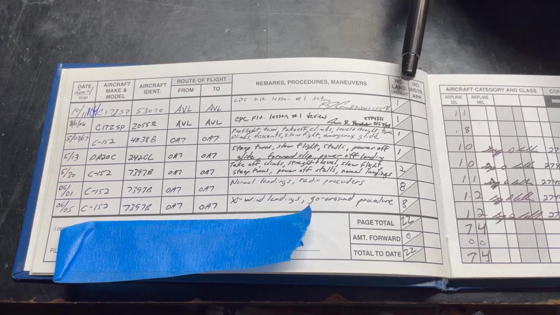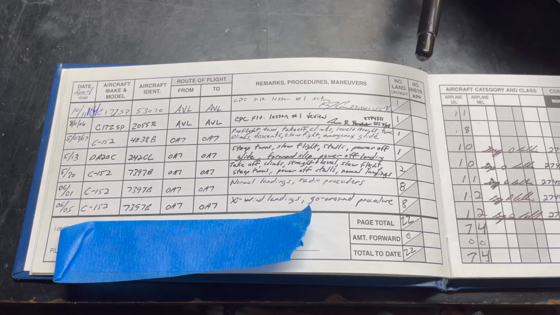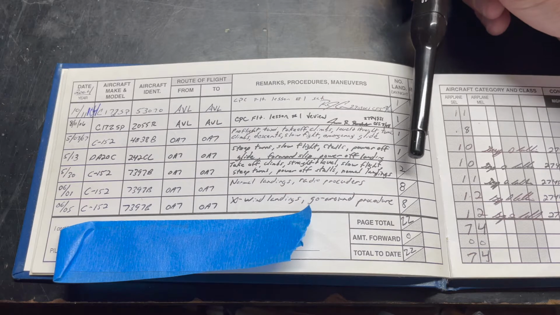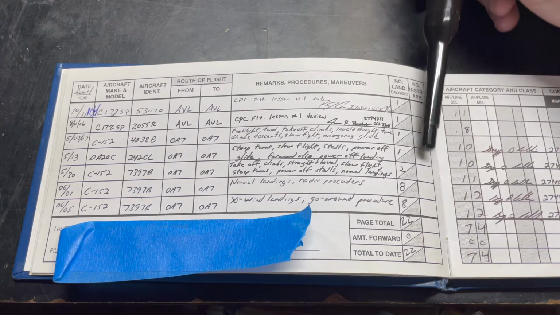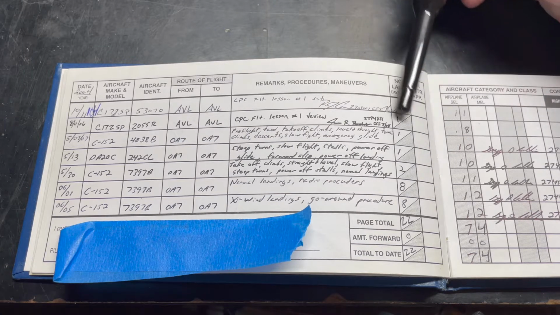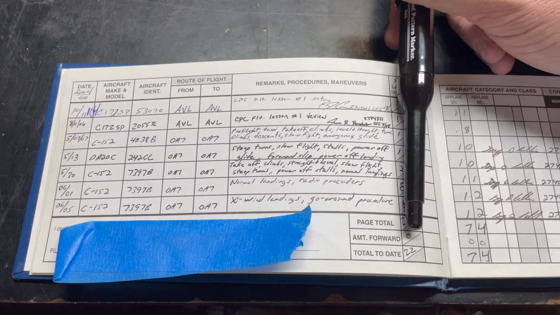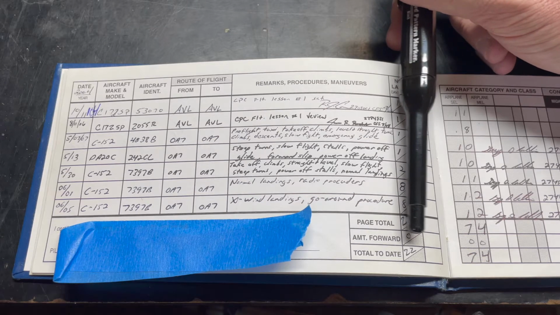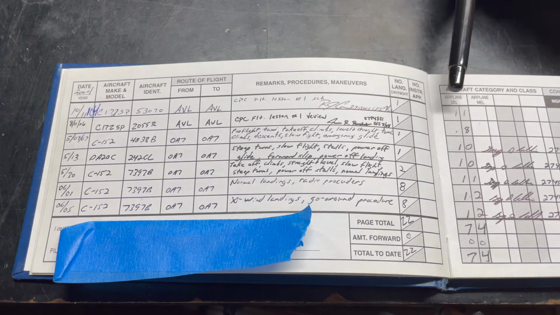Number of landings, day and night. The top part of the box is for day, the bottom part of the box is for night. 1 landing day. And as you can see, this one here, I've got 2 landings day, 8 day landings, no instrument approaches. So here you add it all up at the end of the page. You total it, forward it, since, like I said, this is my first logbook, so I have nothing to forward from. And then total to date would be there.